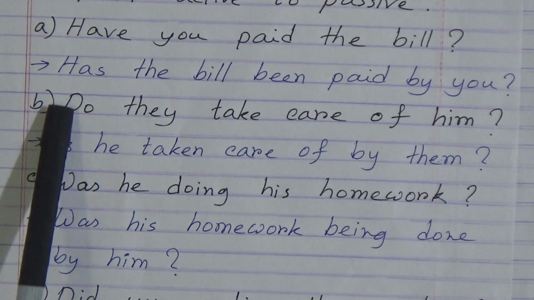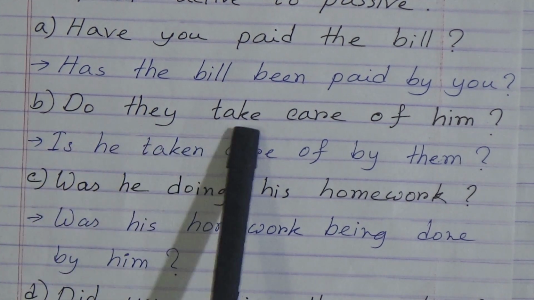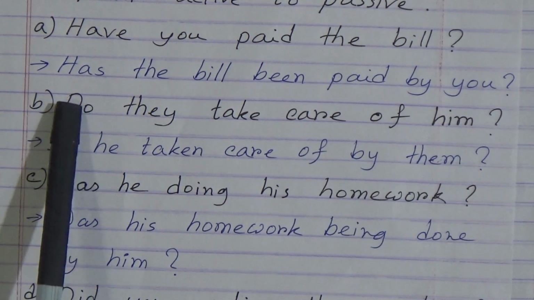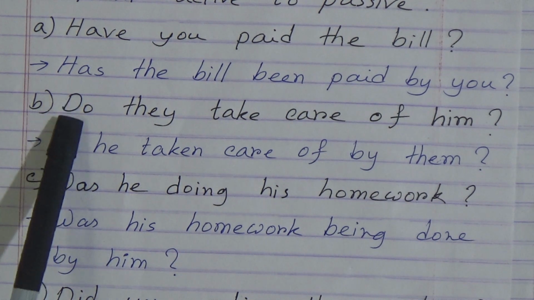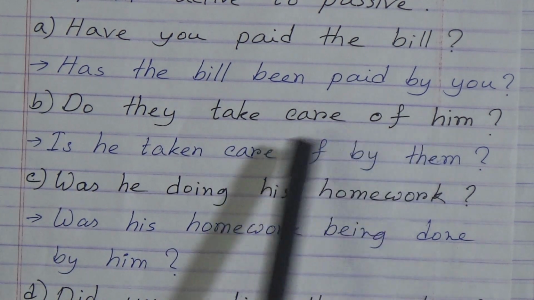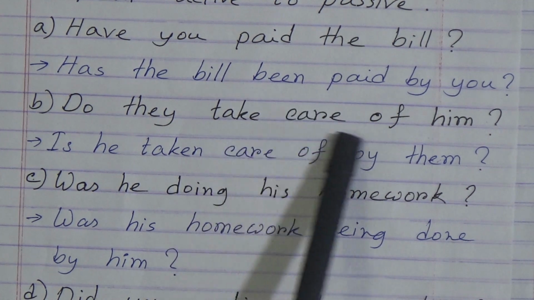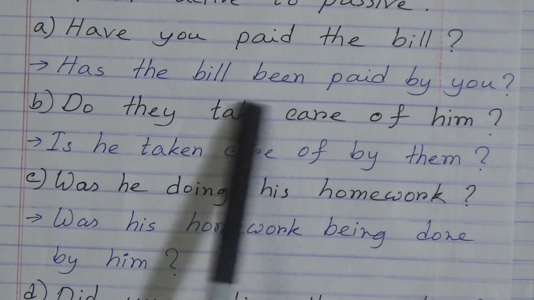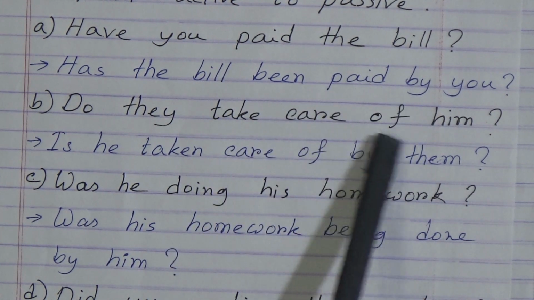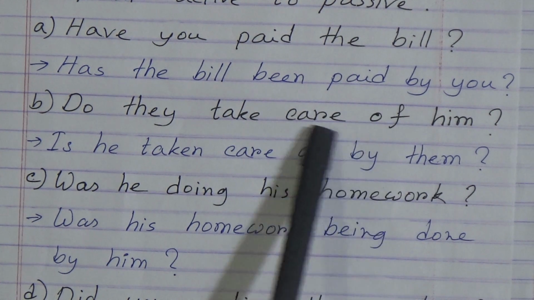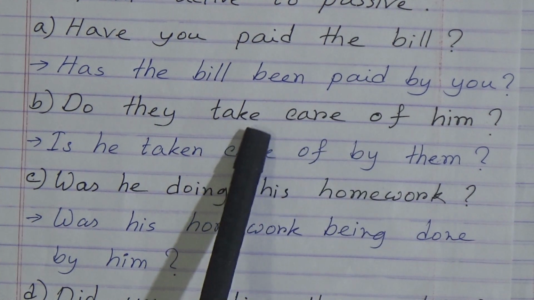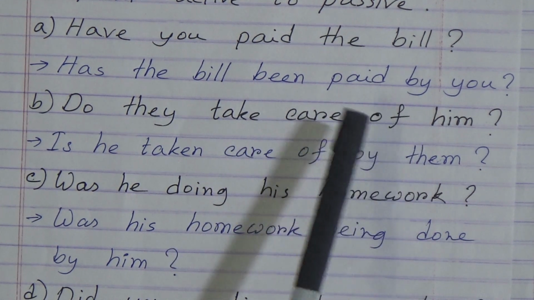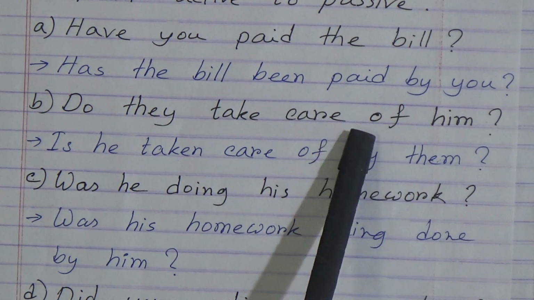Next one, number B. Do they take care of him? See, this sentence starts with the do verb. Do they take care of him? And see, the verb is take care and a preposition is attached to it, take care of. It together states the meaning, so you can't leave the preposition behind. Be careful of it. So when you're changing the voice from active to passive here, you can't get rid of the preposition. You have to keep it or the sentence will be grammatically wrong.